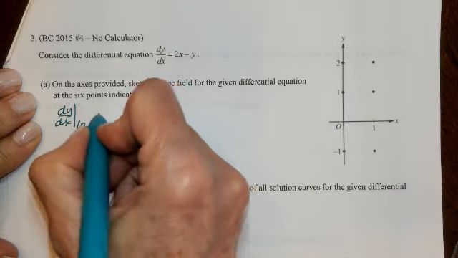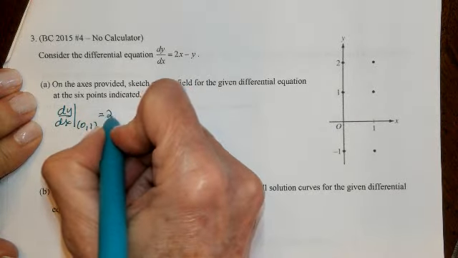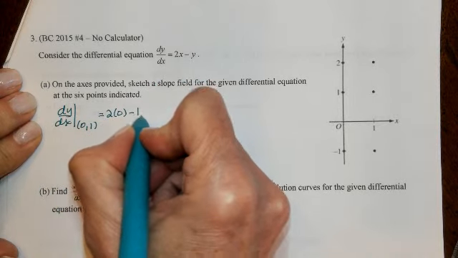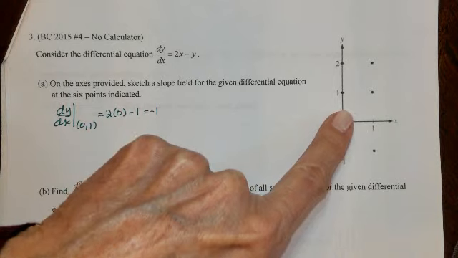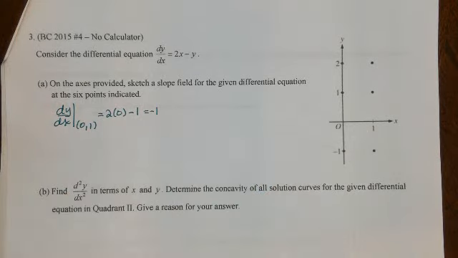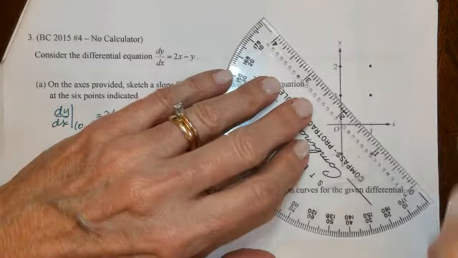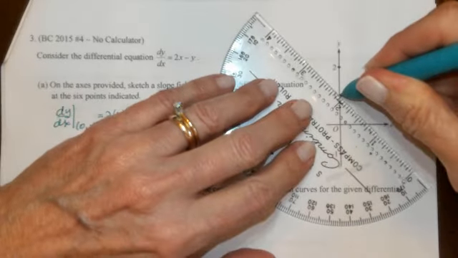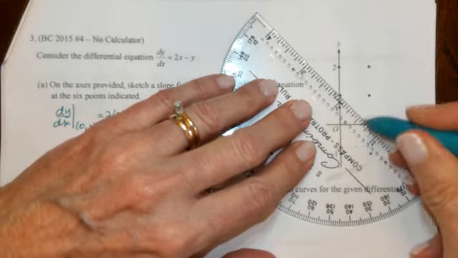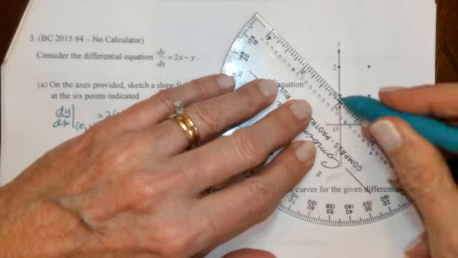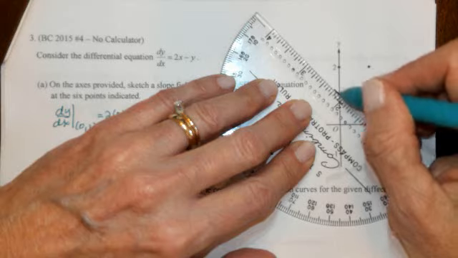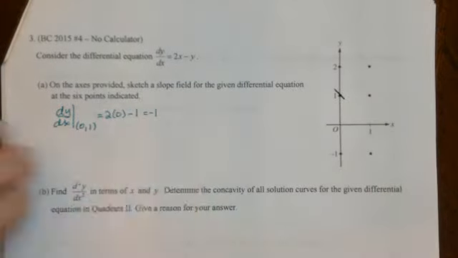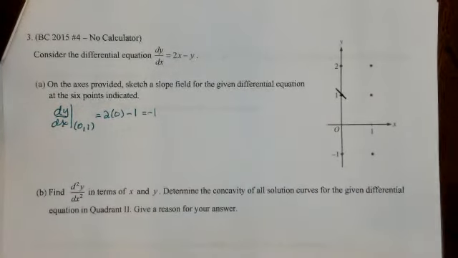So I'm putting 0 in for x and 1 in for y. So that gives me a -1. So this slope is -1. So I come over here and I'm going to draw a little -1 slope. I'm lining up that point with this point because that's down 1 over 1. And just a little line segment. And then I go to another point.